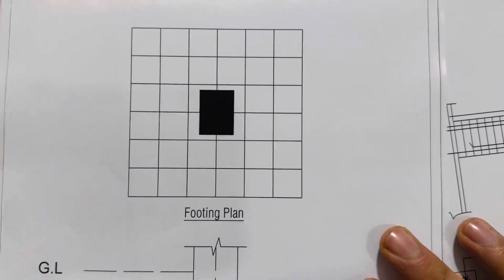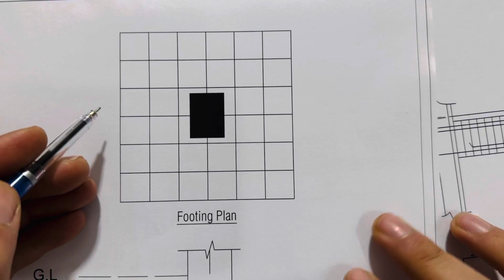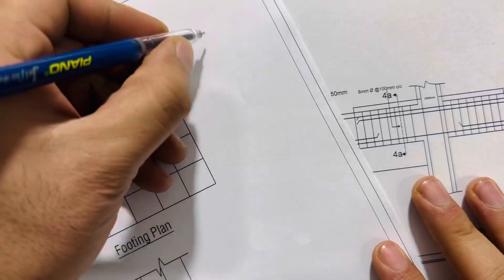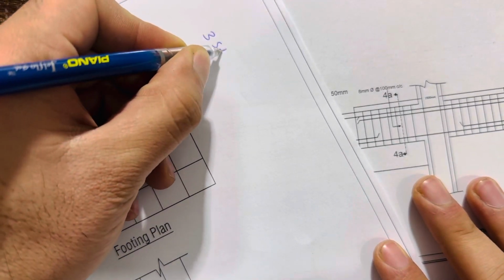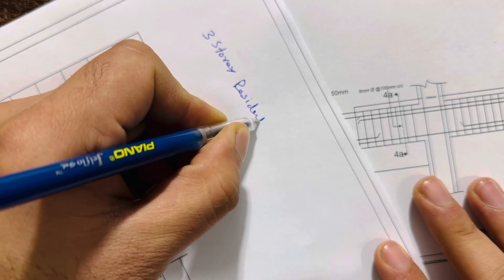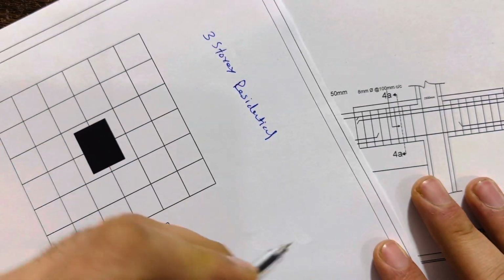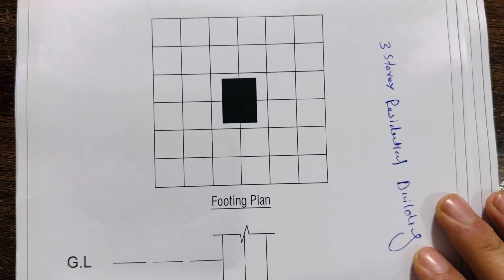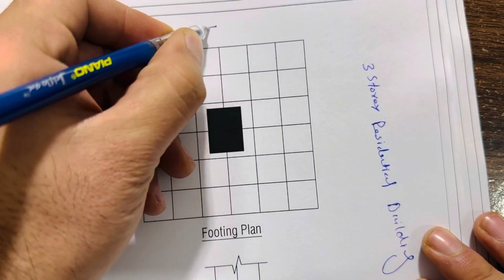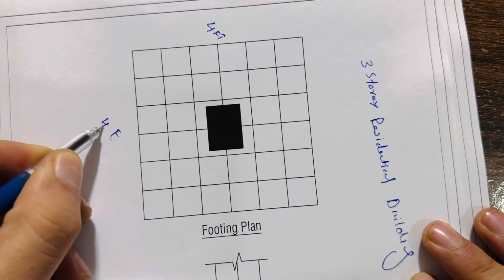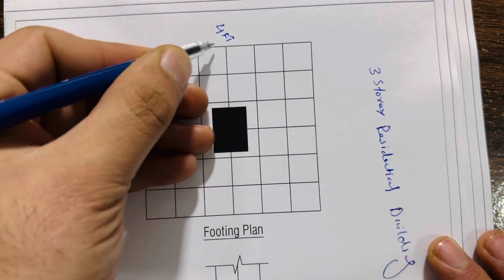Let's get started, guys. As you can see, this is the footing size and its steel reinforcement details, which I did for one of my clients. It was a 3-story residential building. The size of the footing is 4 feet by 4 feet. This is the size of the footing, 4 feet by 4 feet.